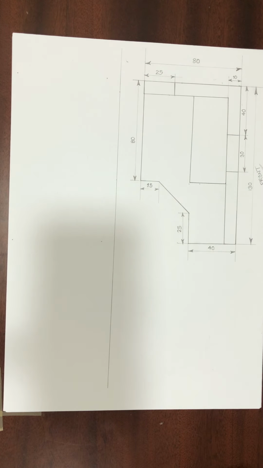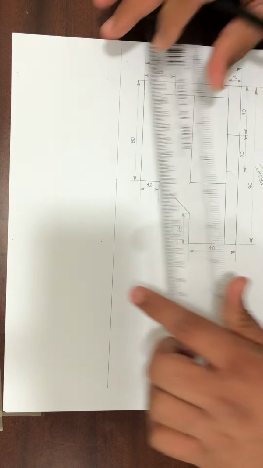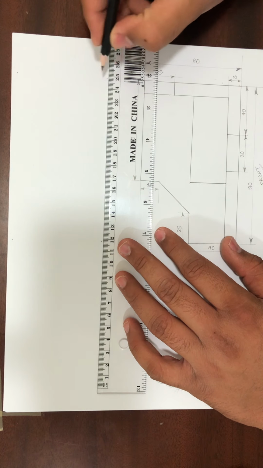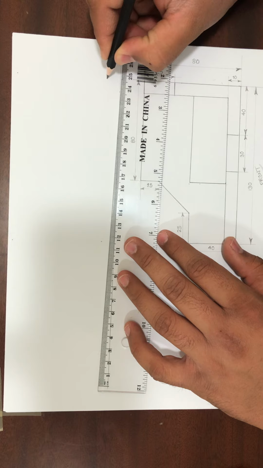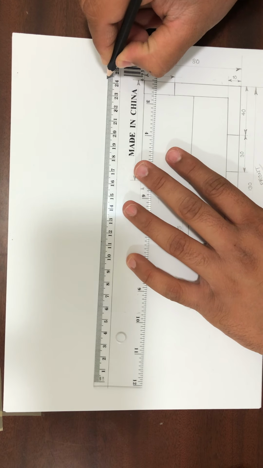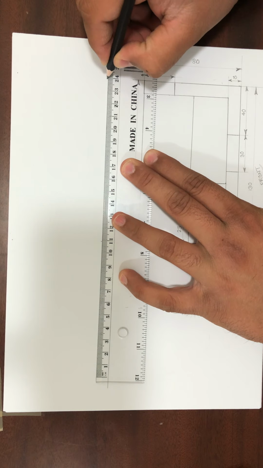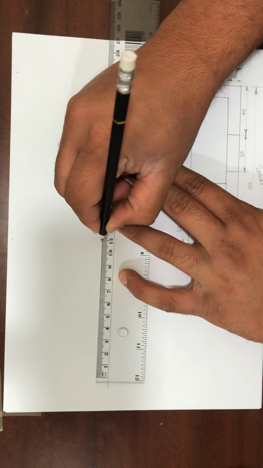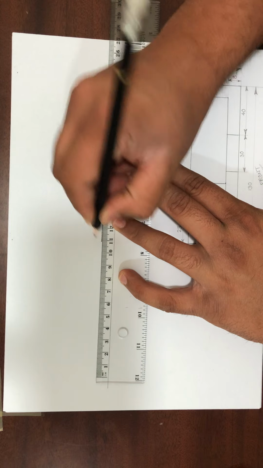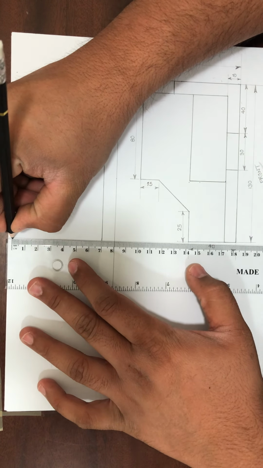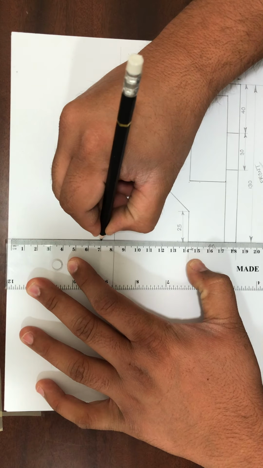So now what we have to do? We have to join this point with this point, okay, and this point with this point.